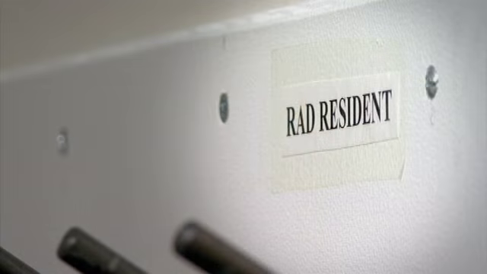One final tip about lead. When you start the rotation, I recommend that you discuss with your fellow residents which lead you're going to wear each day. That way you decrease confusion when you go looking for a lead suit prior to going into a procedure. Now, why don't we go ahead and step into one of the rooms.